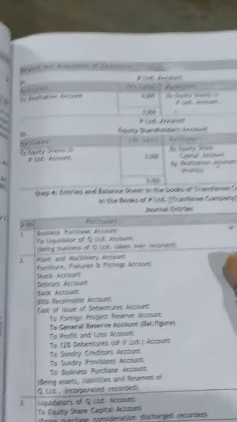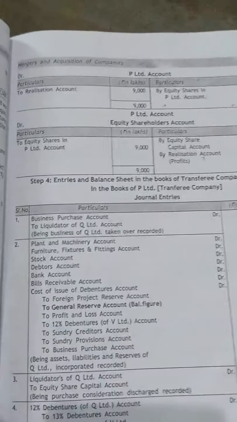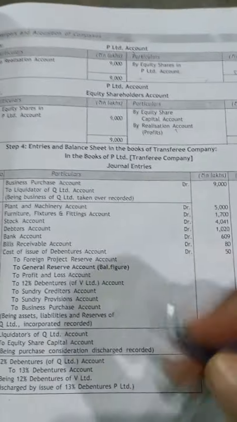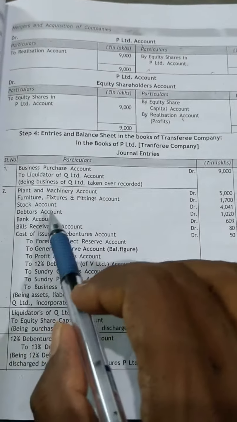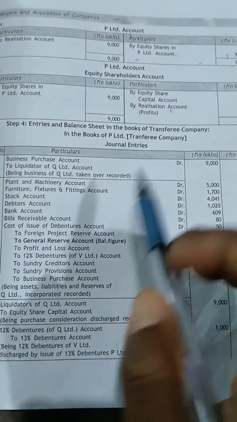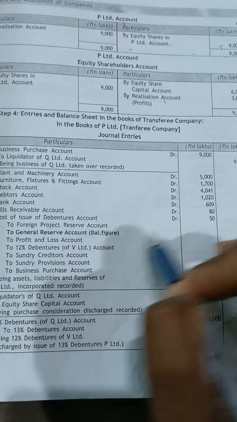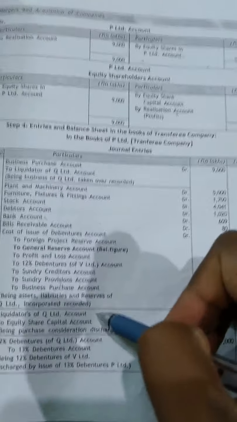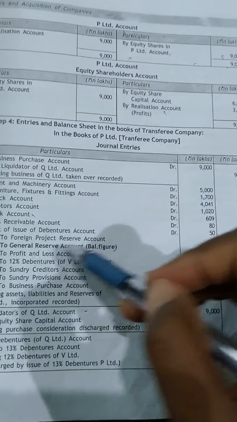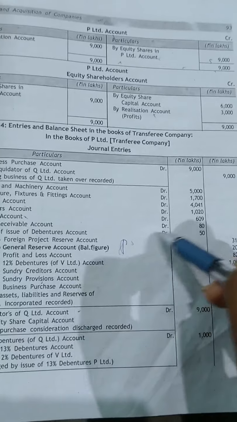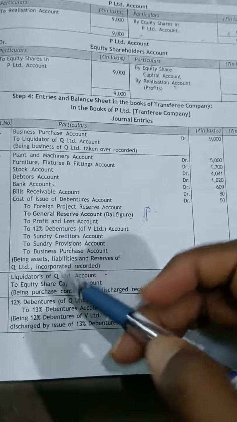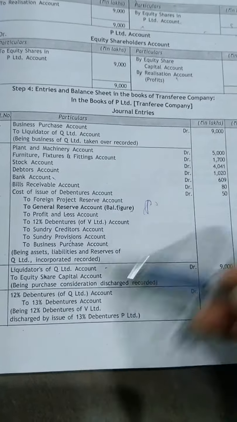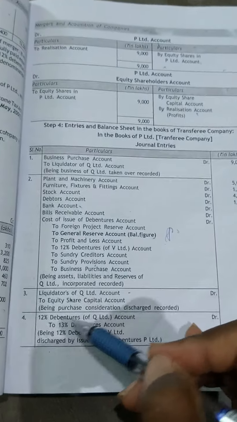Okay. Next you need to pass opening entries, which is similar to your previous question. The simple difference is that in the previous session's problem we used to get loss, but in this question we are getting profit. So here the general reserve account you need to mention as the balancing figure. In this question the debit side is more, the credit side is less. So we are taking the general reserve account as the balancing figure, or we can call it capital profit. Next, they are discharging 9,000 equity shares. They are passing for debentures. Okay, next.